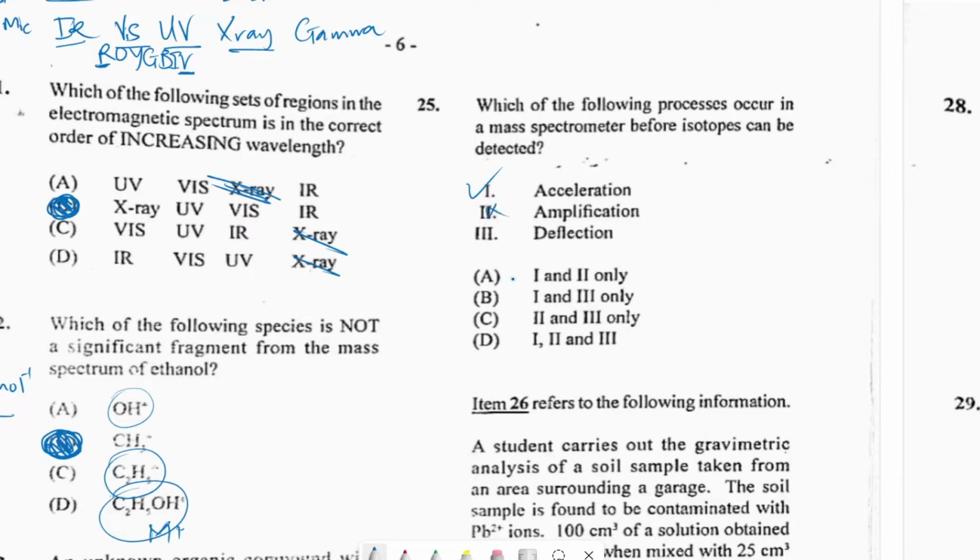Which of the following processes occur in a mass spectrometer before isotopes can be detected? Acceleration, never heard of this. Deflection, yeah, with the magnet right at the bend. So 1 and 3. Okay, B.